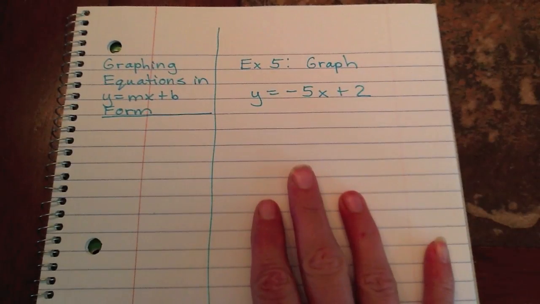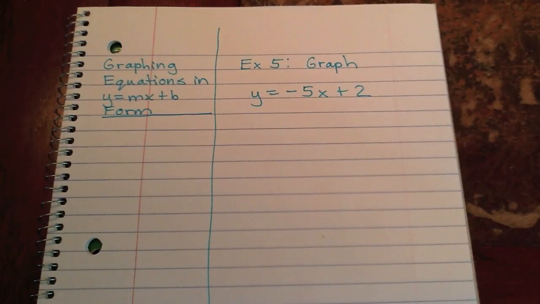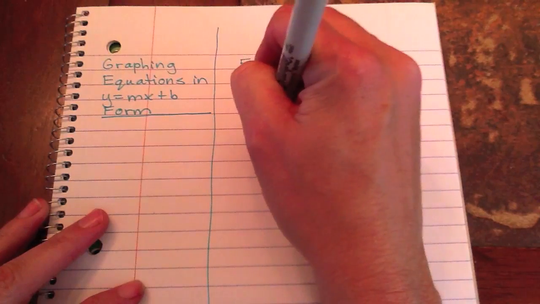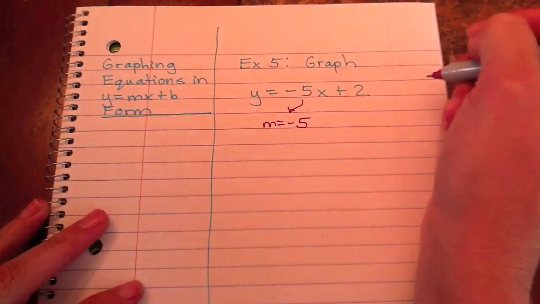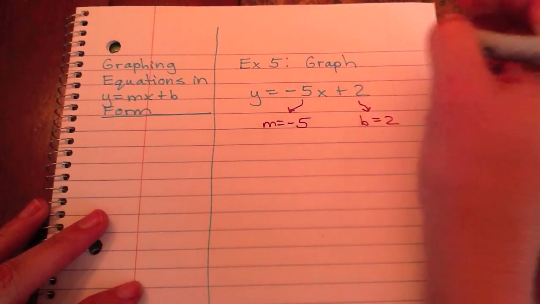When it's in slope-intercept form, all you're going to have to do is look for your slope and look for your y-intercept. And it's basically a reverse of what we did when we wrote up the equation from a graph. So you're going to look for m. So m equals -5. And you're going to look for b. b equals 2.